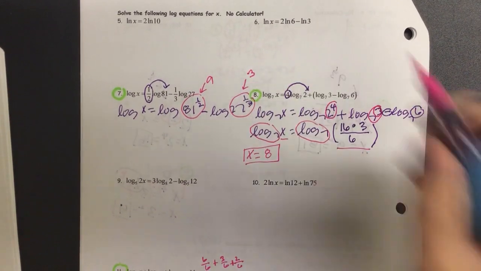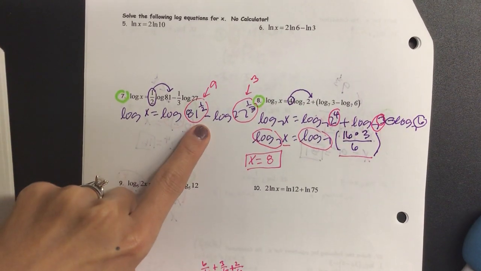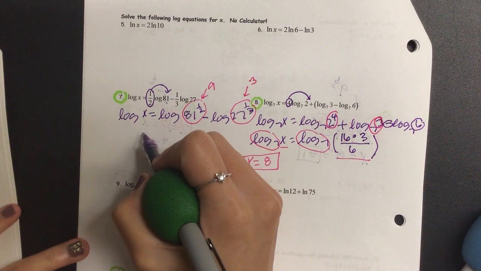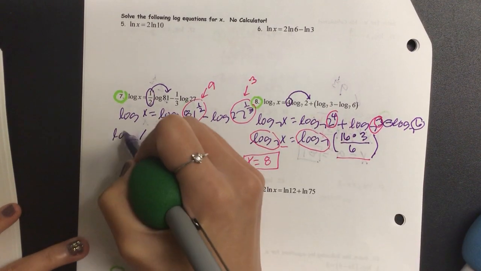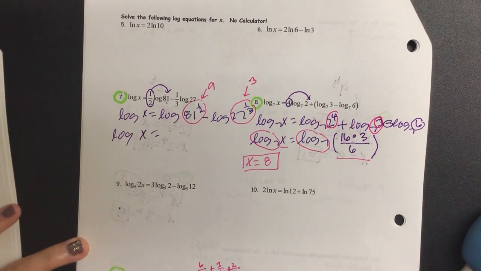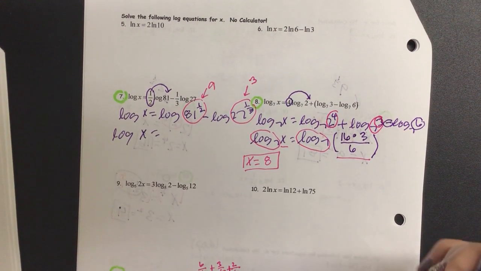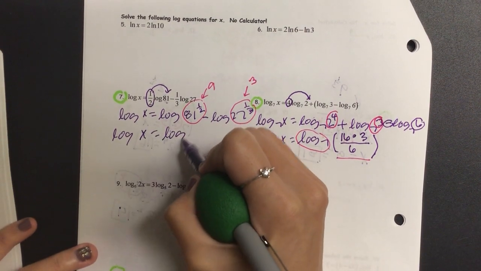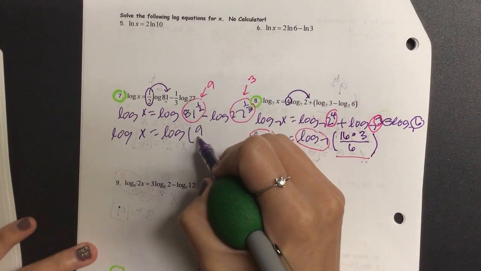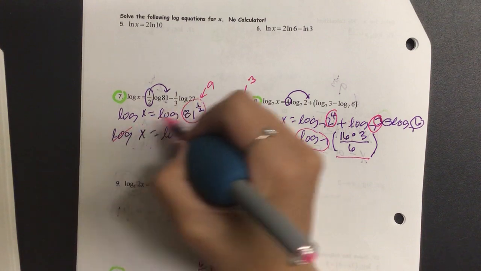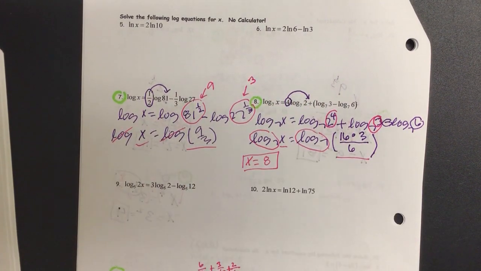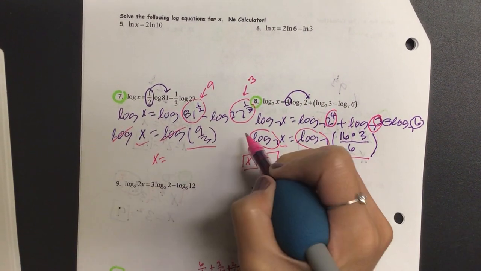So when I do condense it, since we have a minus sign, the 3 is going to go on the bottom. So we have, I should write all of it out. Log of x is equal to log of 9/3. Now that we have a single log, I can go ahead and let the arguments equal to each other. So x must be how many? 3. Done.